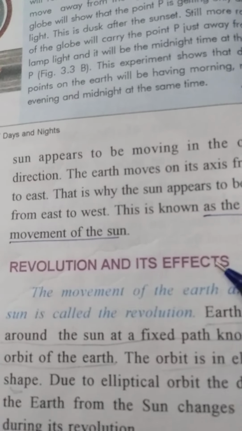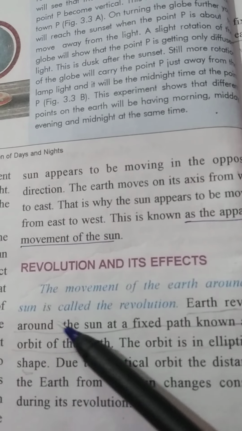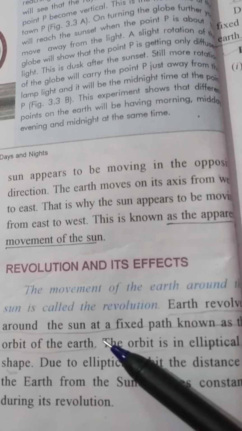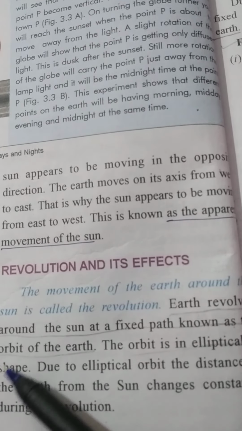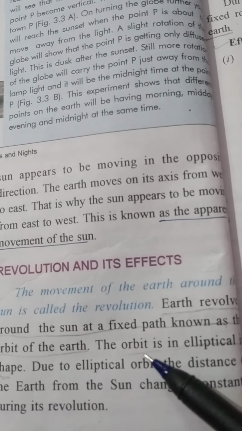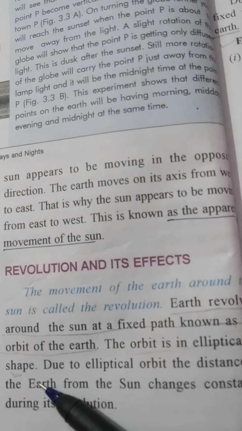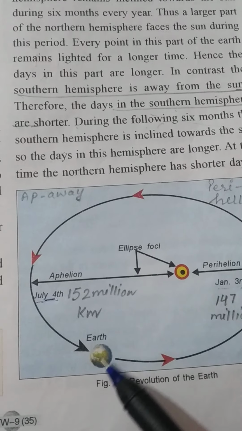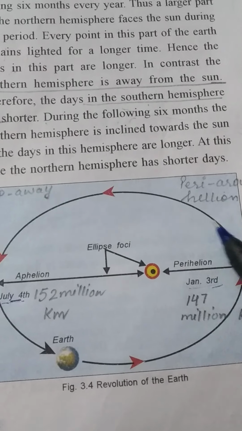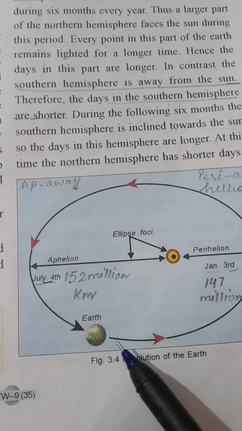Revolution and its effect. Movement of the earth around the sun is called revolution, and the fixed path at which the earth revolves around the sun is known as the orbit of the earth. And the orbit of the earth is elliptical in shape. What is elliptical? Elliptical means this shape. This is the sun and this is the earth. It is moving in this way around the sun.